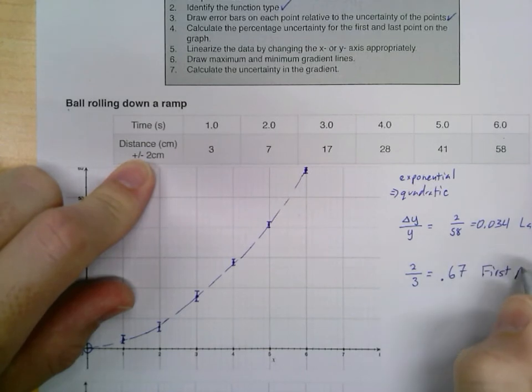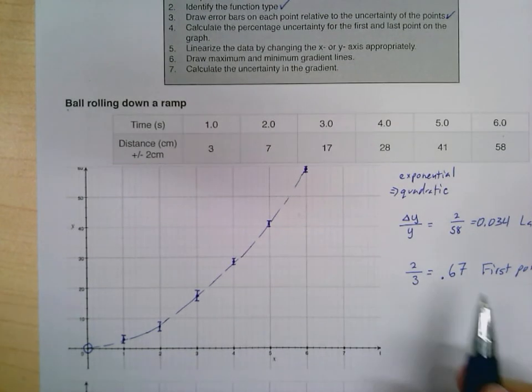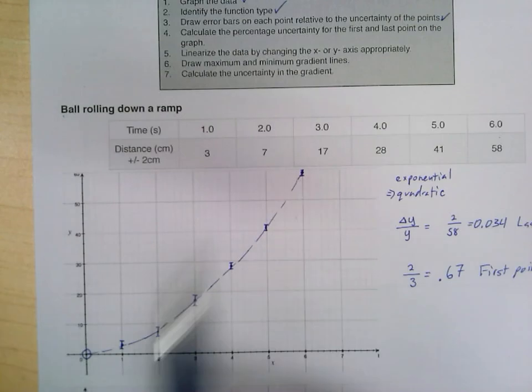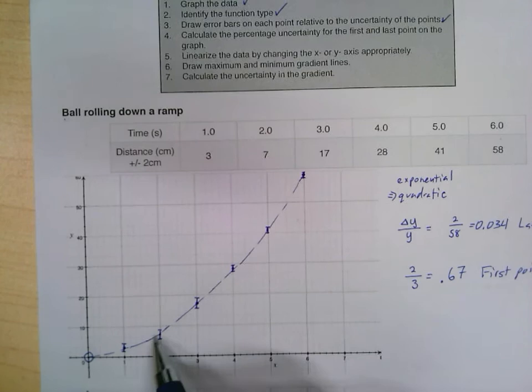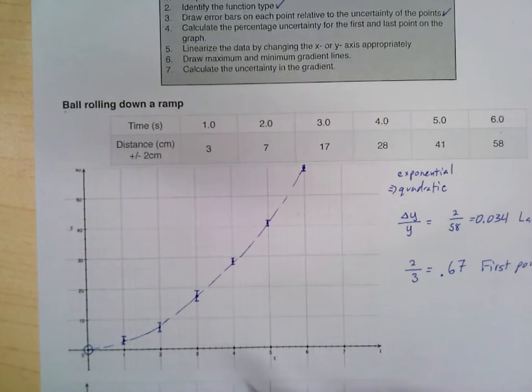So you can see in this situation that the fractional or percentage uncertainty is not consistent, right? It changes. The further points have a lower percentage uncertainty than the initial points do. And that's fine. We also notice that the absolute uncertainty is the same. So be aware of the situation.